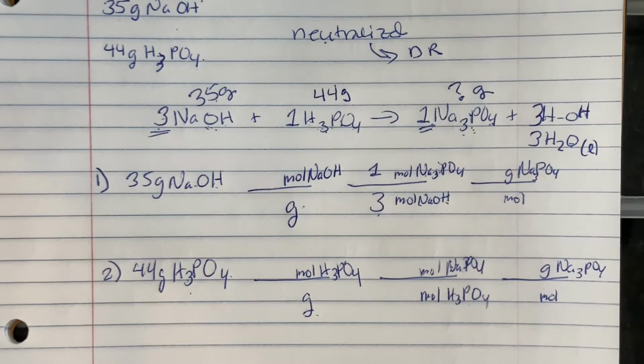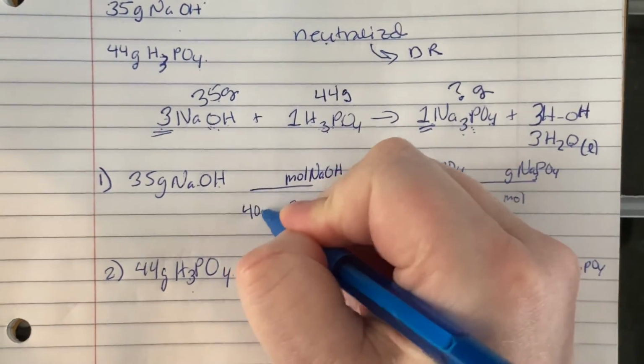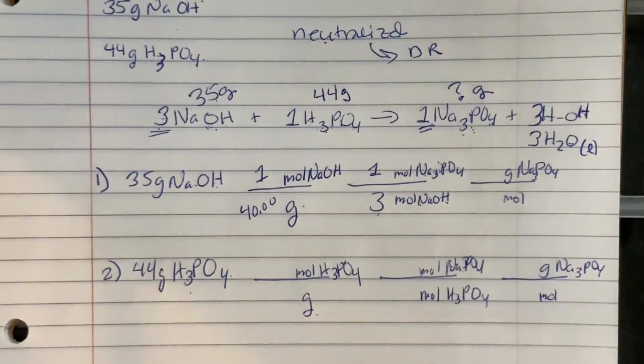So let's calculate those molar masses. All right, sodium hydroxide. Since you've seen molar mass multiple times now, I'm just going to do this off camera, but I'll tell you what I'm doing. 22.99 plus 16.00 plus 1.01, because remember, you always go to 2 decimal places. That gives us 40.00 grams in 1 mole of sodium hydroxide.